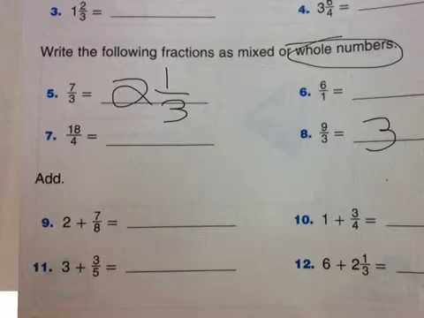And down from numbers 9 to 12, we are adding a whole number with a fraction. Remember that when adding, we must find a common denominator. If all the whole numbers are put over 1, we understand that our common denominator will be the higher number. For example, in number 9, it'll be 8. So my common denominator here will be 8.